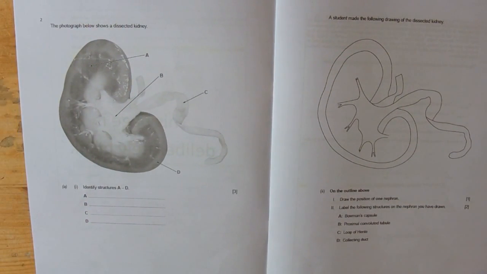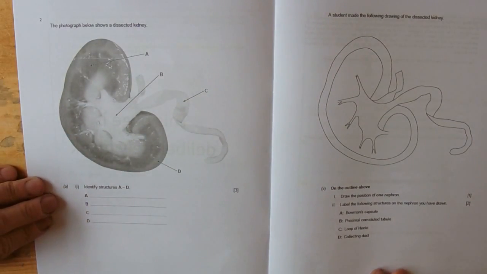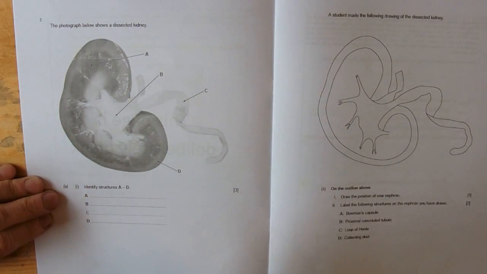Question 2, model answer. A dissected kidney. You should be happy with these structures. This is just AO1. You need to learn it and be able to regurgitate it.